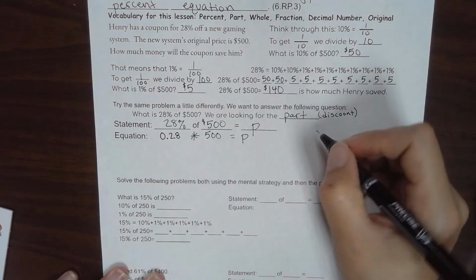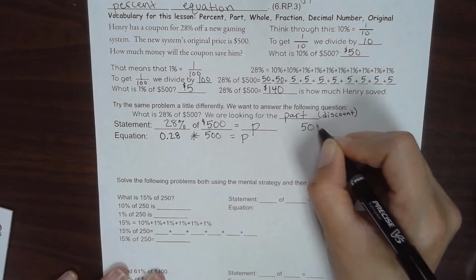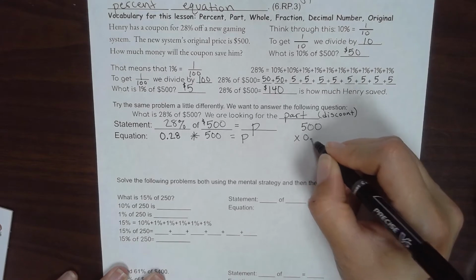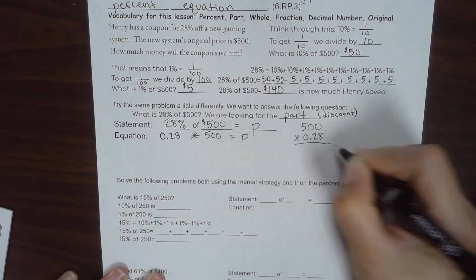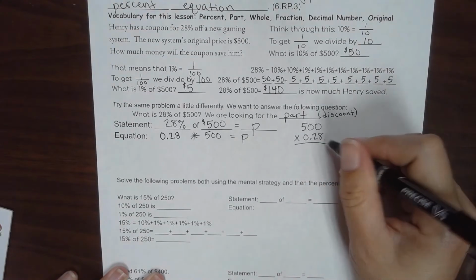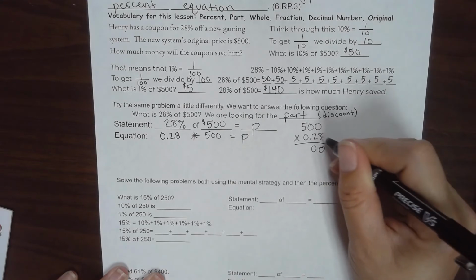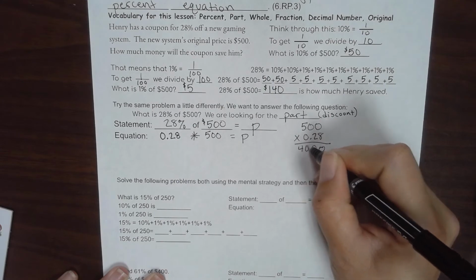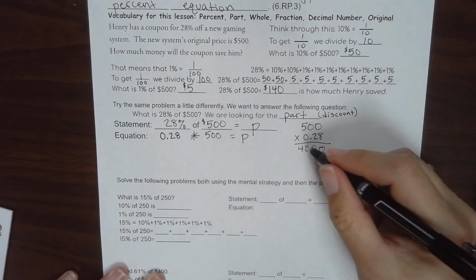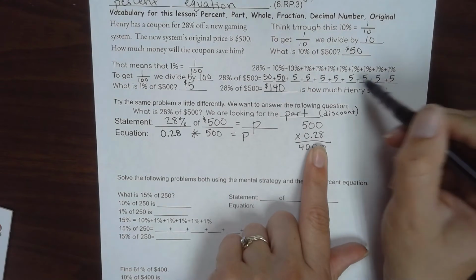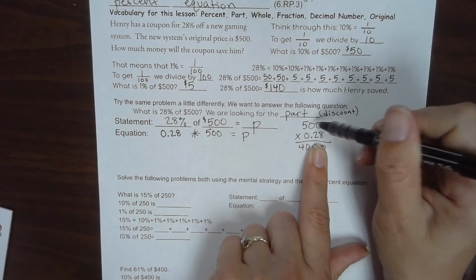So let's do 500 times 0.28. 8 times 0 is 0. 8 times 0 is 0. 8 times 5 is 40. Look what you just did, guys. 40. You see where the 40 came from here? You just did your 1%.